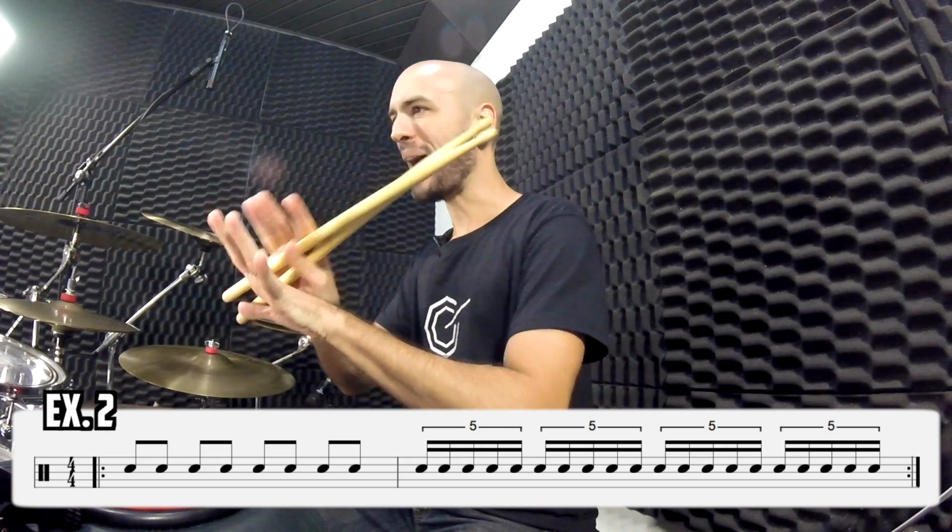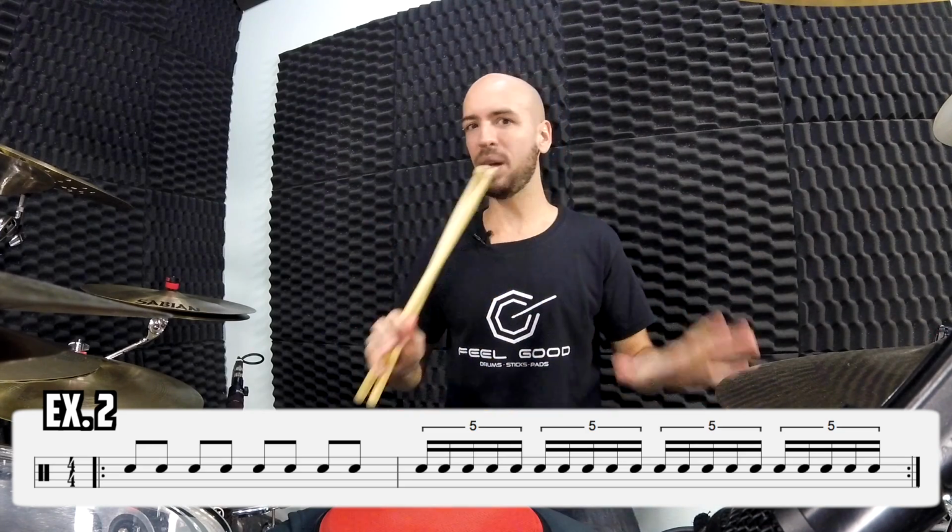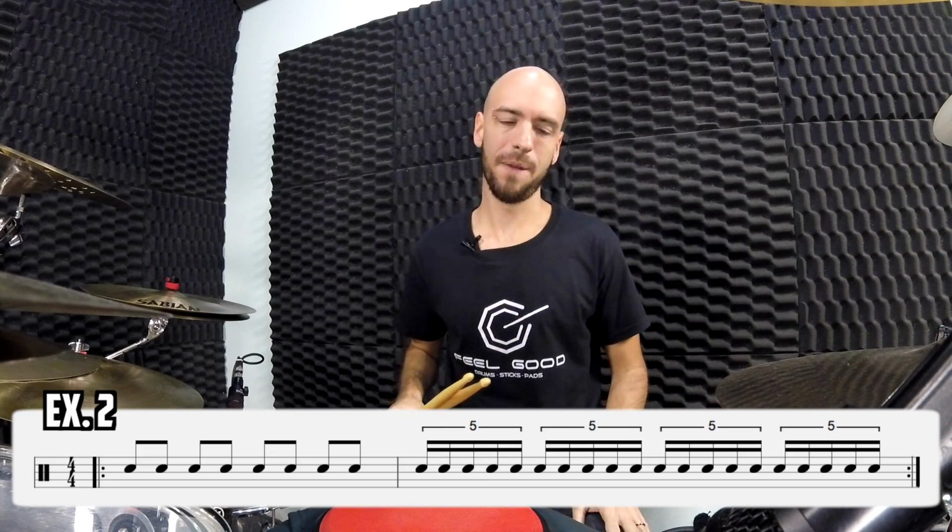So that doesn't match. It's different from changing from 8th notes to 16th notes, where you were just playing half the time of each note. It's completely different, so it gets a lot harder.